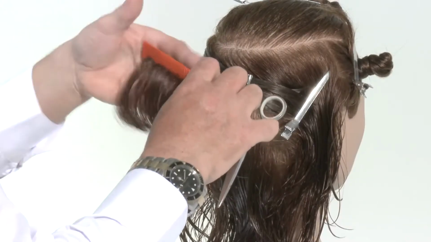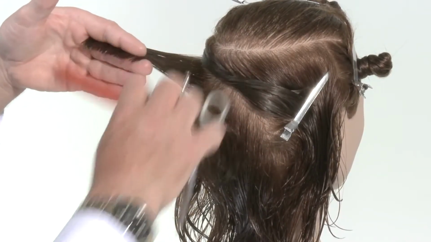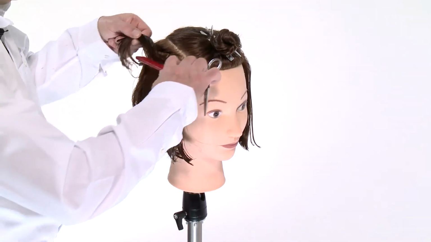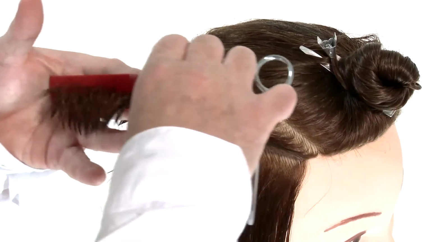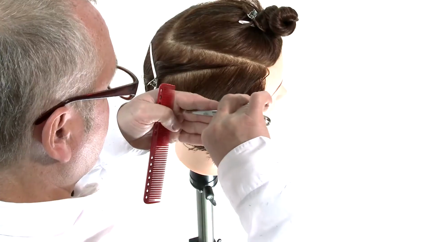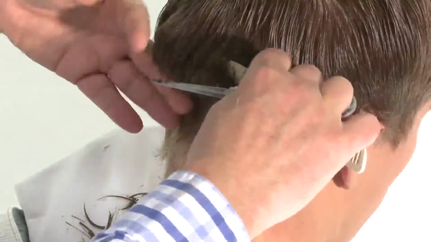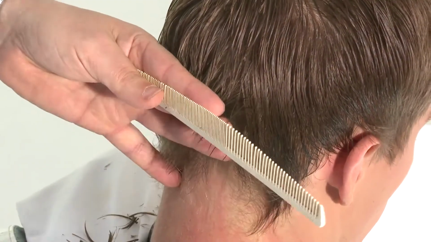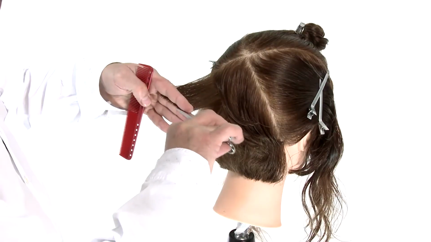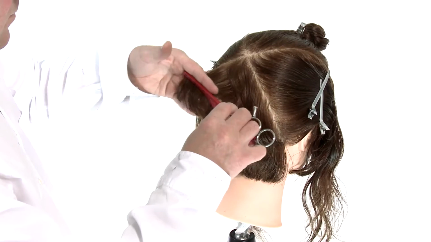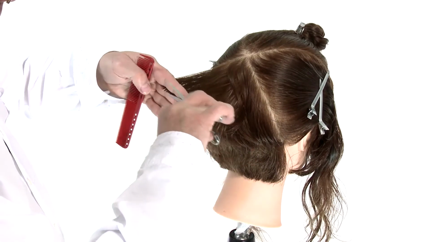Cross-checking helps to check your balance and accuracy. You generally take a section in the opposite direction.